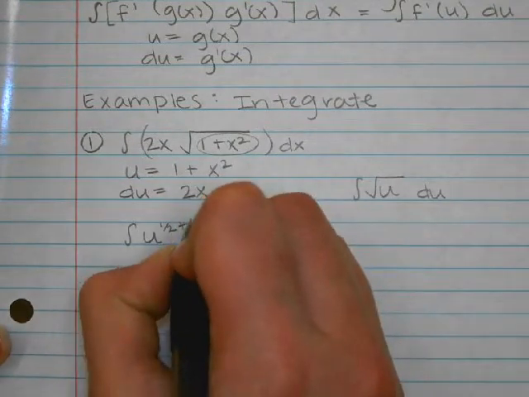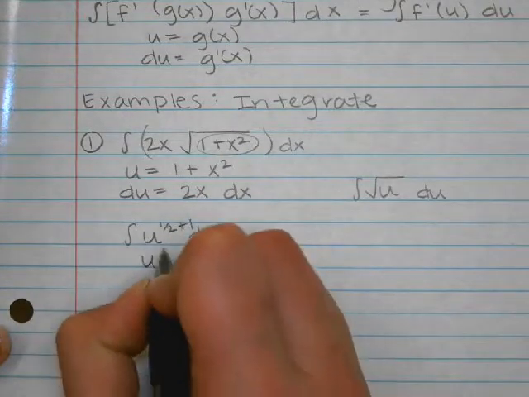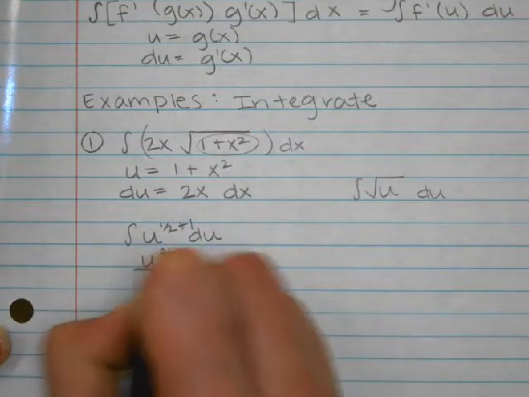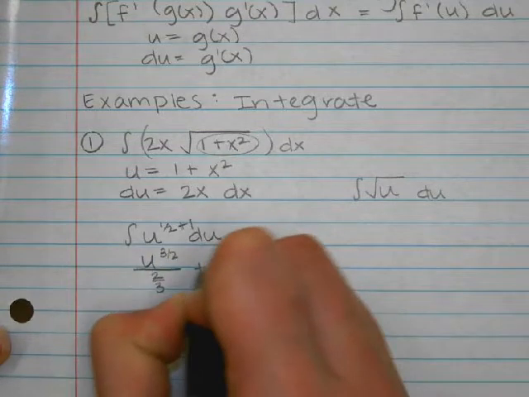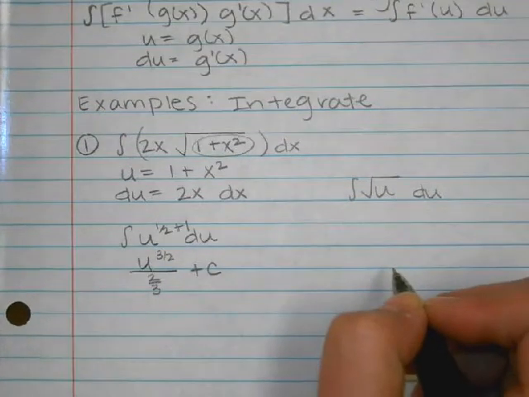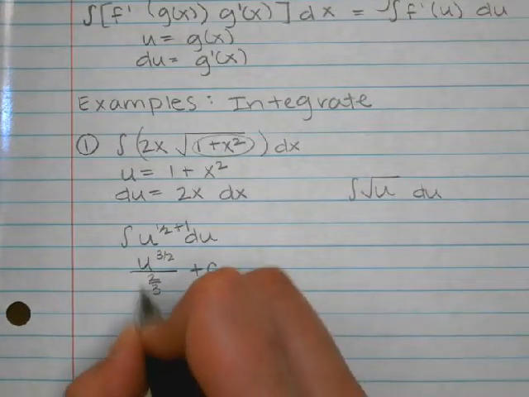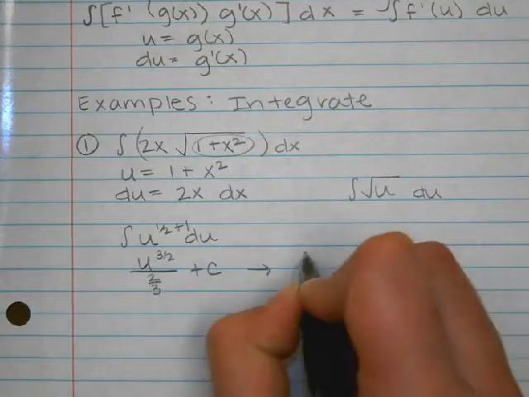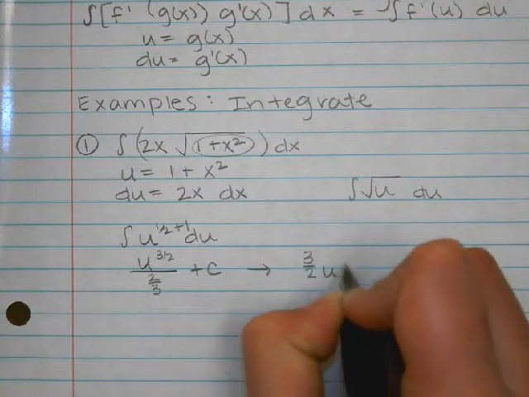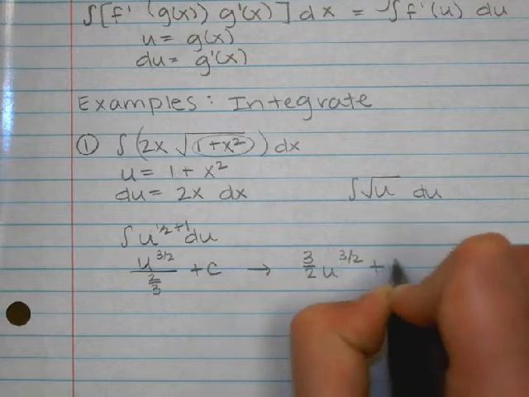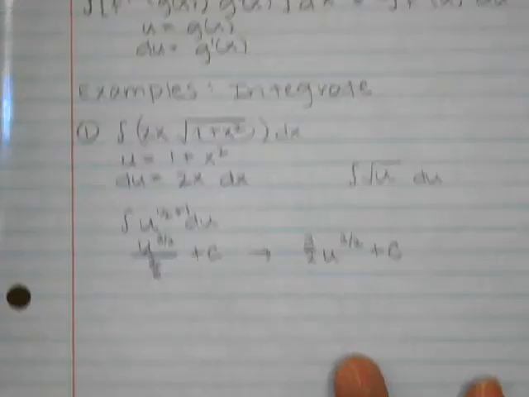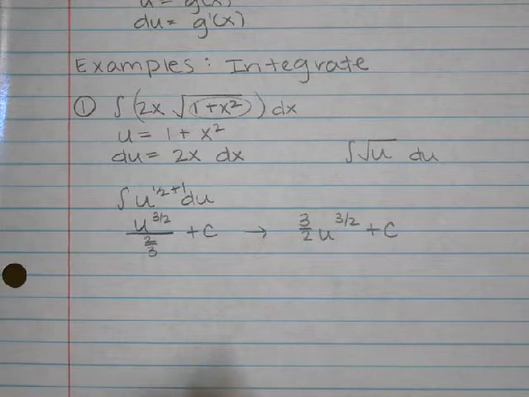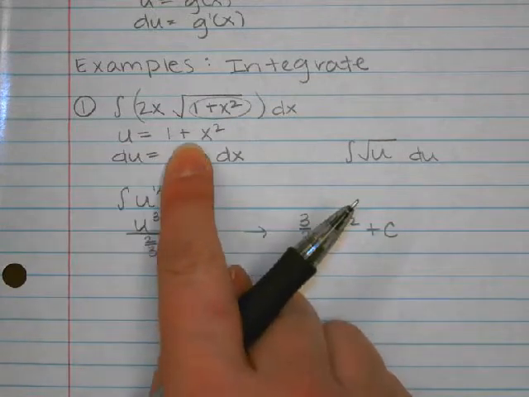I'm going to add 1. That gives me u to the 3/2 divided by 2/3 plus c. And then I will flip that back up. So that's 3 over 2 u to the 3/2 plus c. And now I can replace u with what I took out in the beginning.